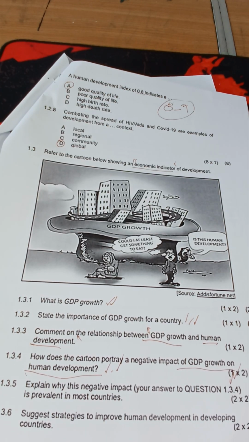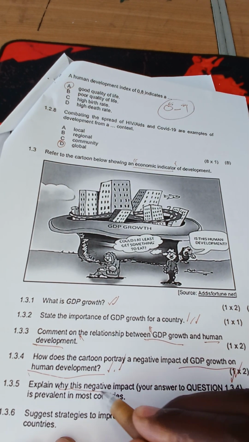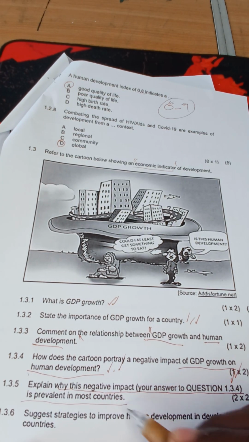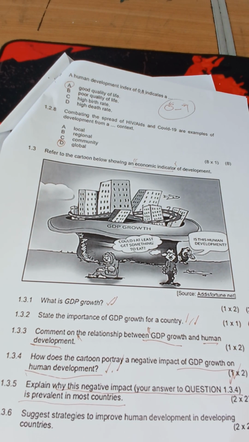It reads, explain why this negative impact in your answer in 1.3.4 is prevalent in most countries. Why is it common in many countries? That countries' economies are growing, but people are still poor. Countries' GDP growth is there in a country, but we still have people that are suffering.